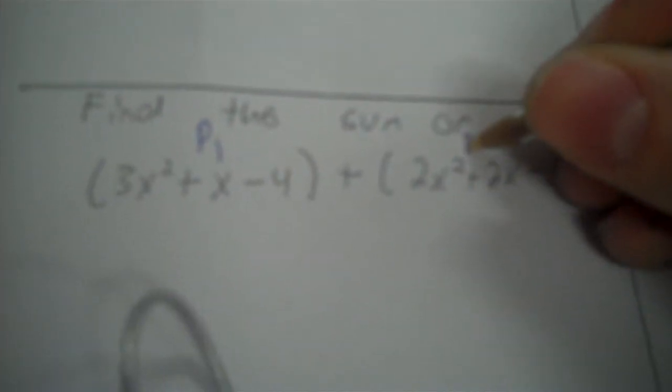Okay, find the sum or difference. This is how you do this. Now, it's what you were doing yesterday. They're just not lined up quite as nicely. This is called P1. That's called a polynomial. And this is called P2. We are adding them together, but you don't just add everything.